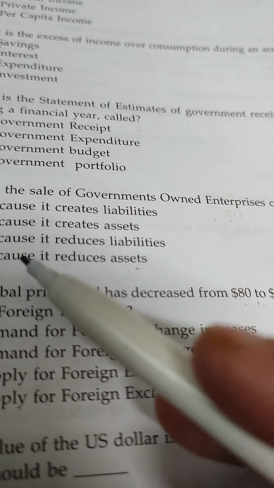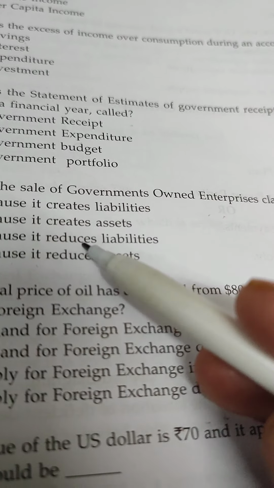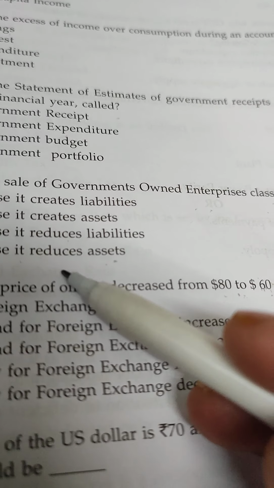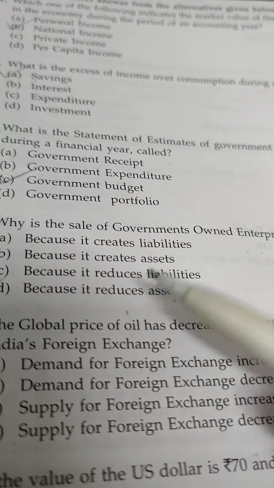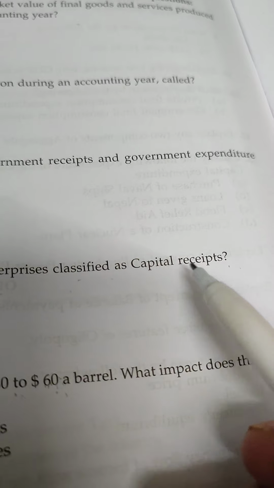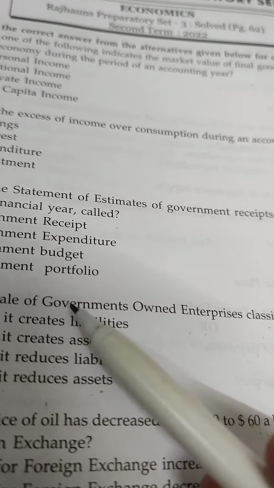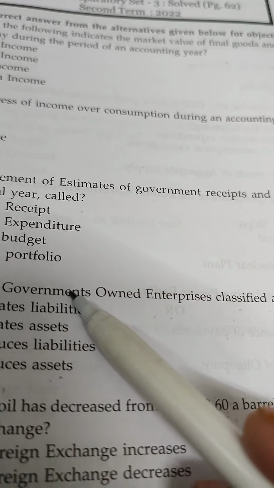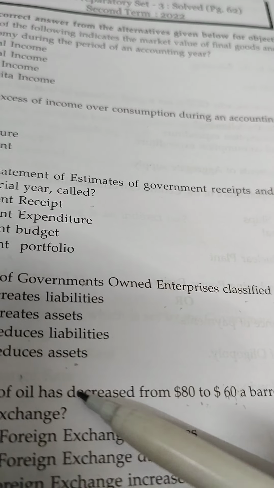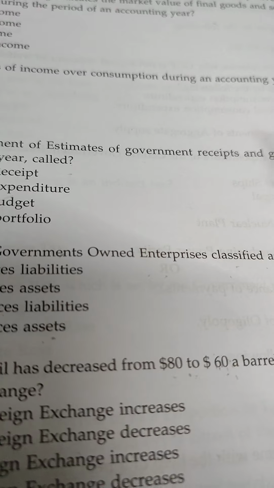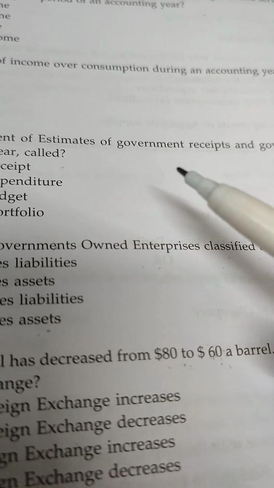The answer will be either government assets will be reduced or, for a capital receipt, the liability will be increased. But here the government is selling the company, so the asset is reduced. If the government borrows a loan, then liability will be increased.